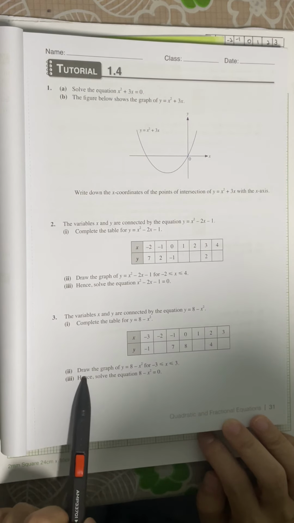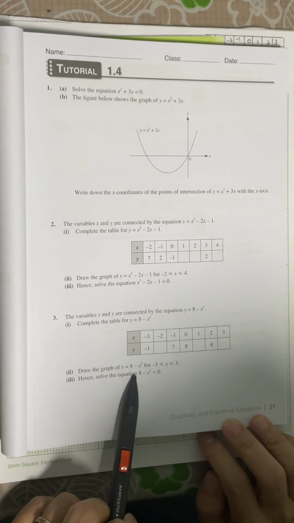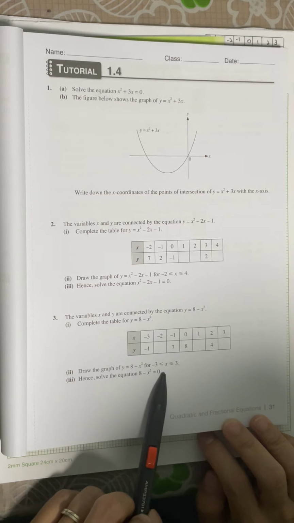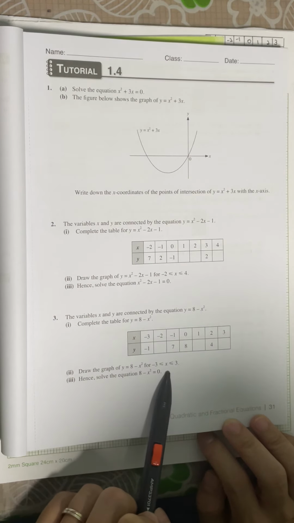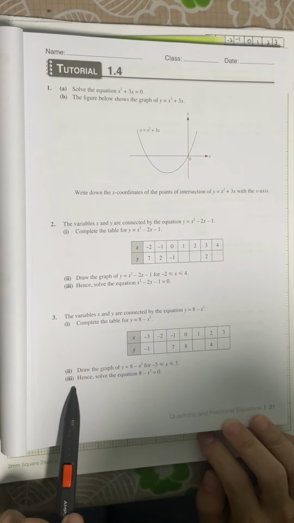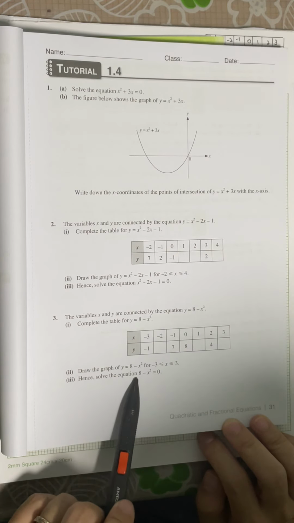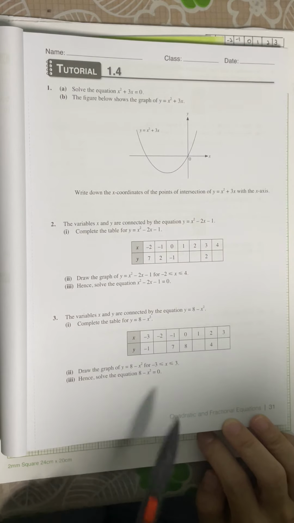Part 2. Draw the graph of y equals 8 minus x squared for x between minus 3 and 3 inclusive. Part 3. Hence, solve the equation 8 minus x squared equals 0.